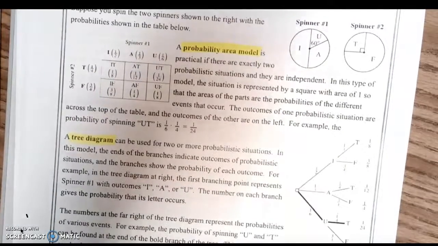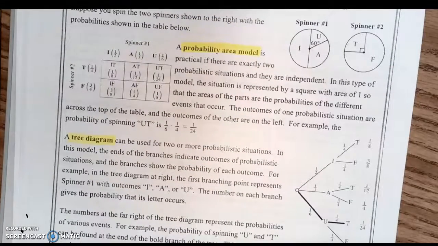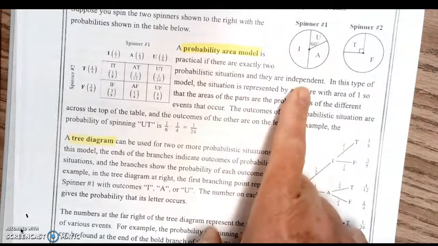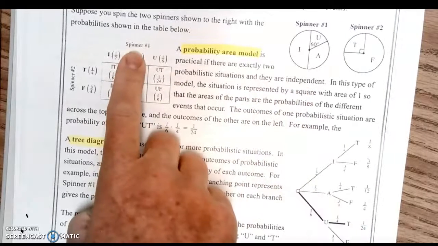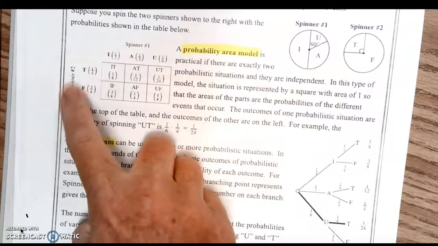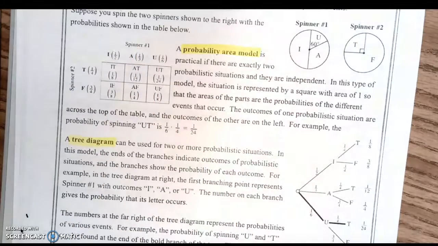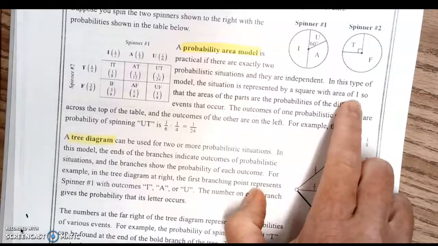So this is what's called a probability area model. It is practical if there are exactly two probabilistic situations and they are independent. Independent means they don't rely on each other. Okay? Spinner number 1 does not rely on spinner number 2, and spinner number 2 does not rely on spinner number 1. In this type of model, the situation is represented by the square with an area of 1.